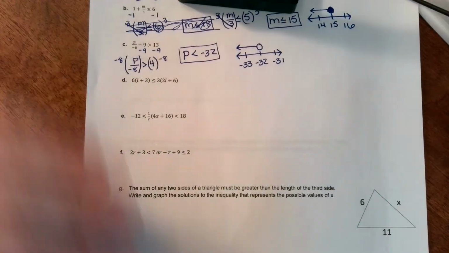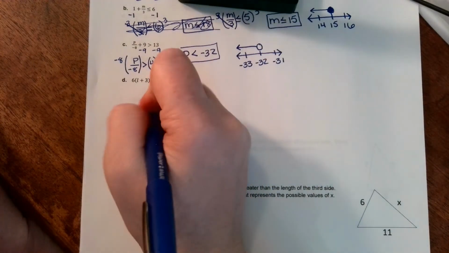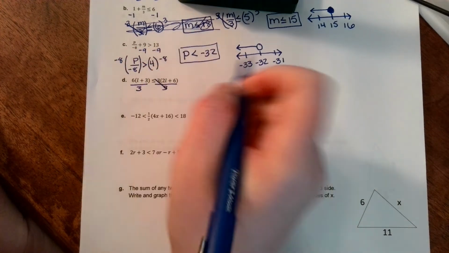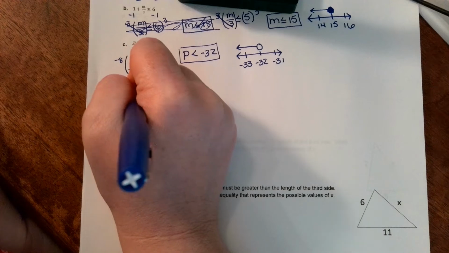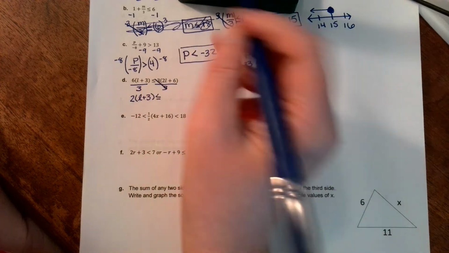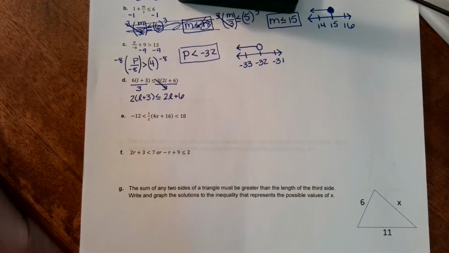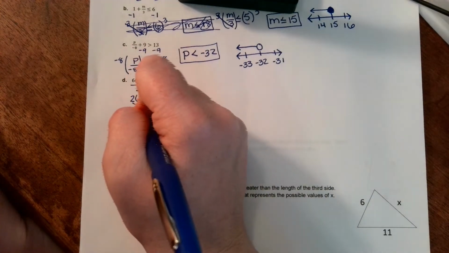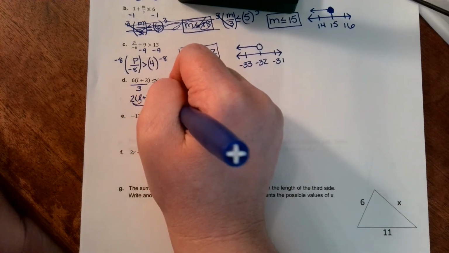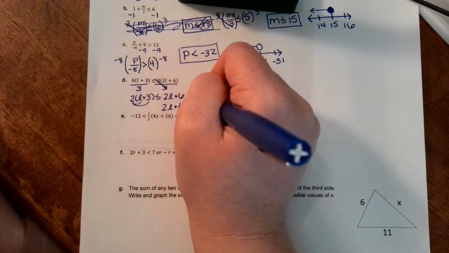Alright, so, D. Let's see. I think what I would do, let's divide both sides by 3. These will cancel. 6 divided by 3 is 2, so we have 2 times L plus 3 is less than or equal to 2L plus 6. And then let's distribute this 2. And we have 2L plus 6 is less than or equal to 2L plus 6.